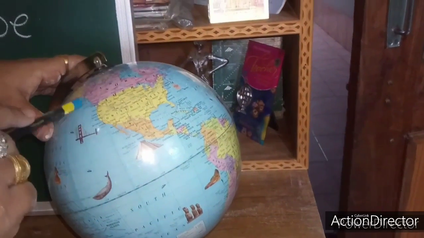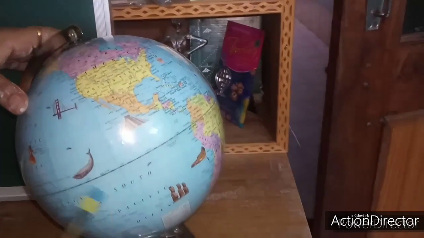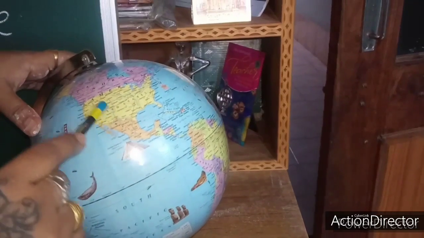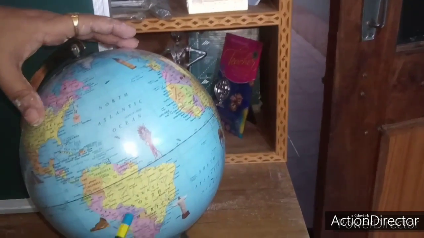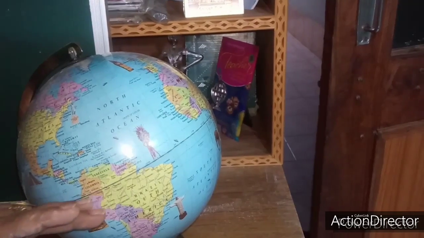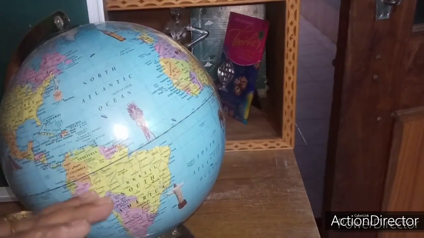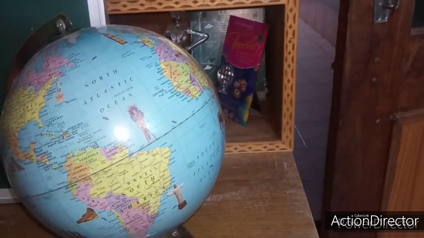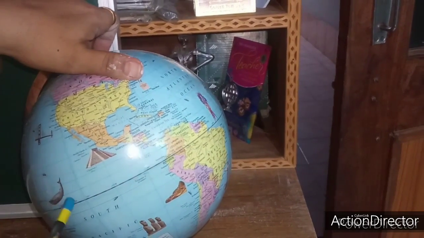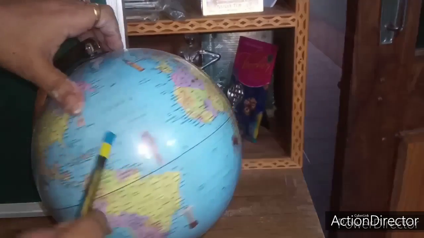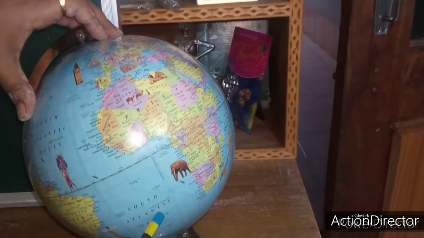Then this is North America. This continent is known as North America. It is situated near the Pacific Ocean and towards the northern hemisphere. This is South America. A little bit of South America is near the equator, and the rest of South America is in the southern hemisphere, and it is surrounded by the South Pacific Ocean on one side and the South Atlantic Ocean on the other.